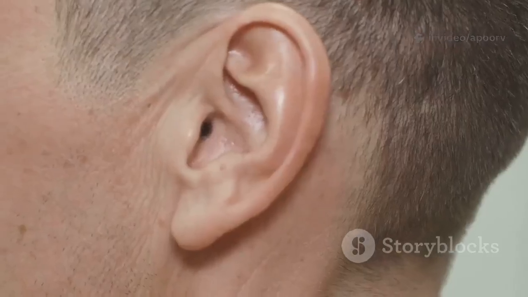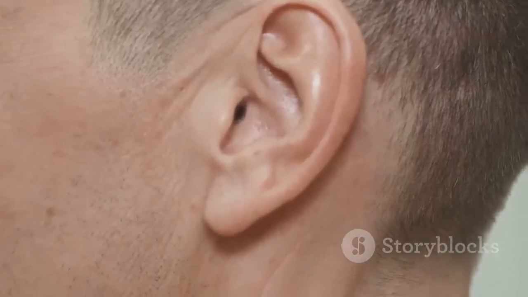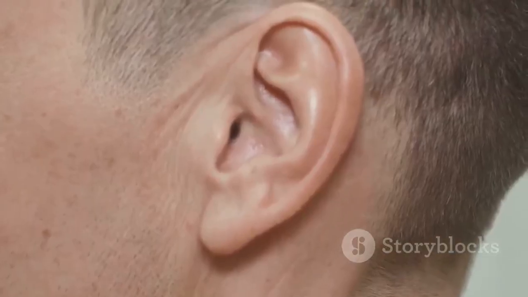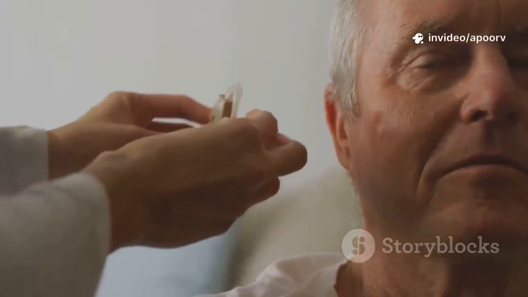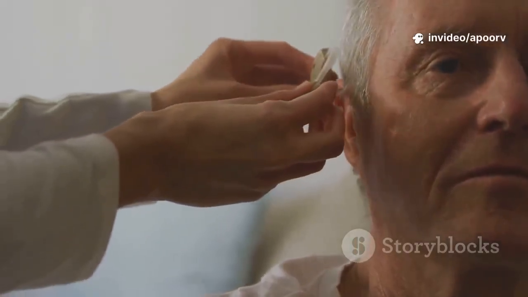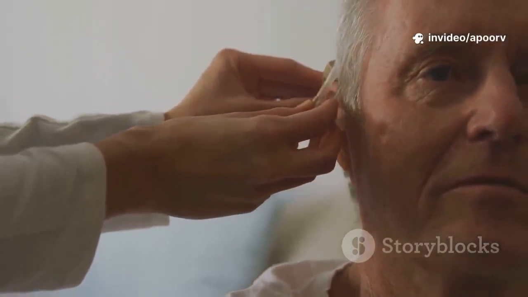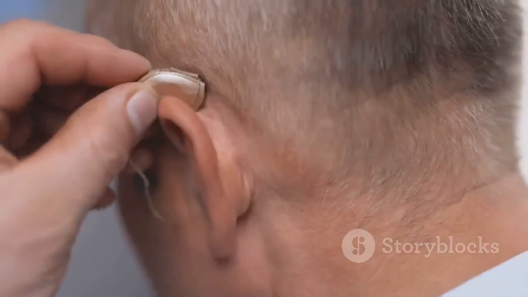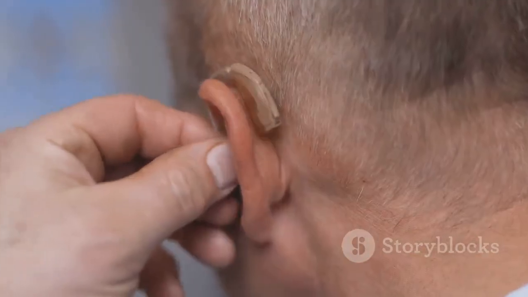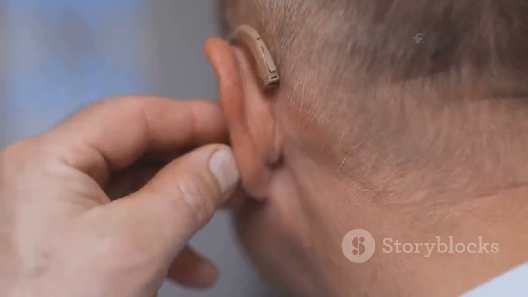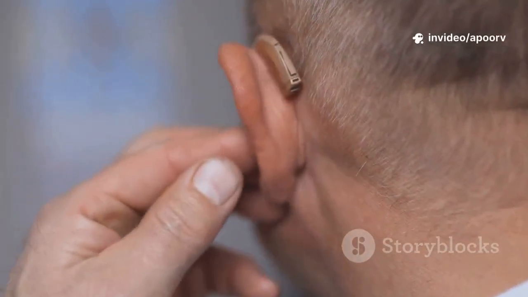Other causes include having very narrow or unusually shaped ear canals, which can make it harder for wax to migrate out. As we age, our cerumen tends to become harder and drier, increasing the risk of impaction. Also, people who use hearing aids or earplugs regularly can be more prone to impaction because these devices can block the normal outward movement of the wax.